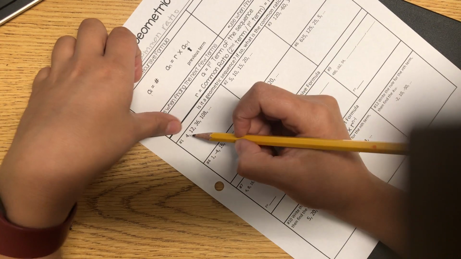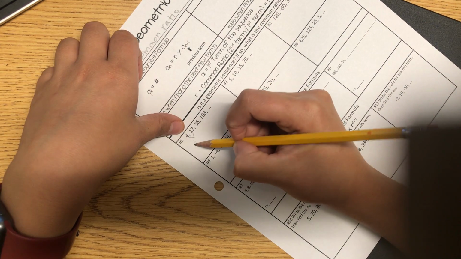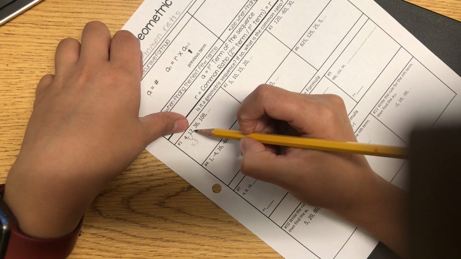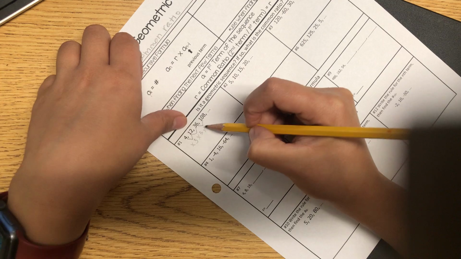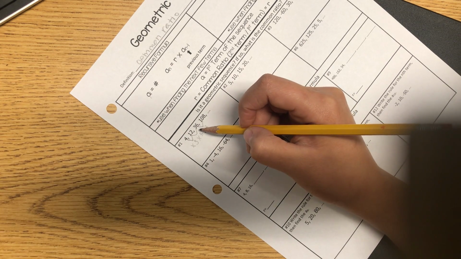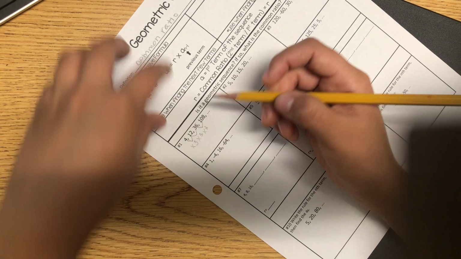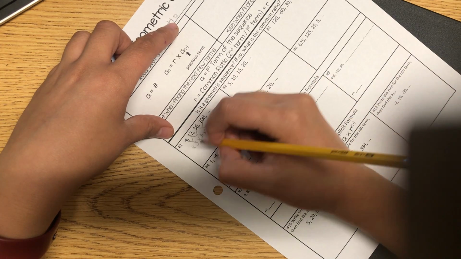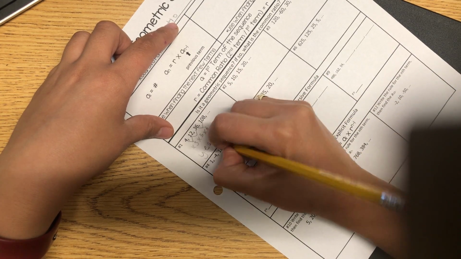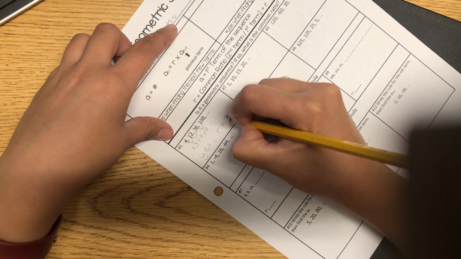Well, number 1, it looks like I'm multiplying by 3 each time. Well, let's double check. Is 12 times 3 36? Yes. Is 36 times 3 108? Yes. So since it is a common ratio each time, this is a geometric sequence, so yes, and my common ratio would be 3.